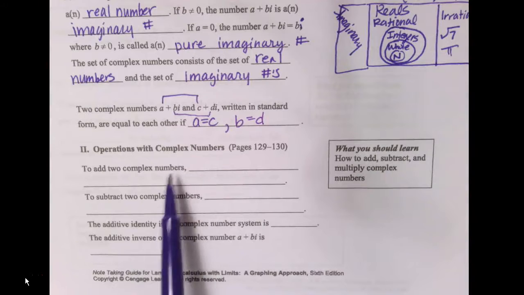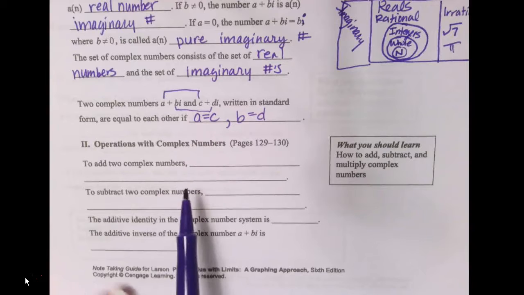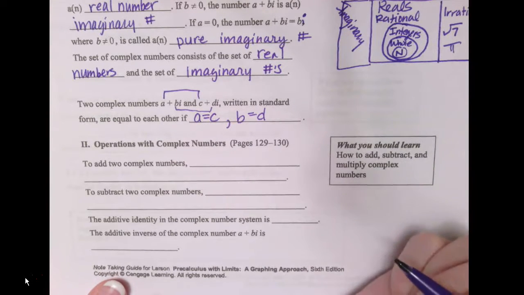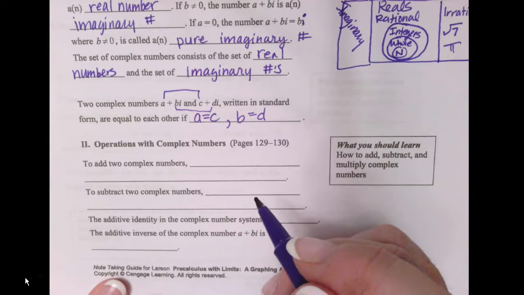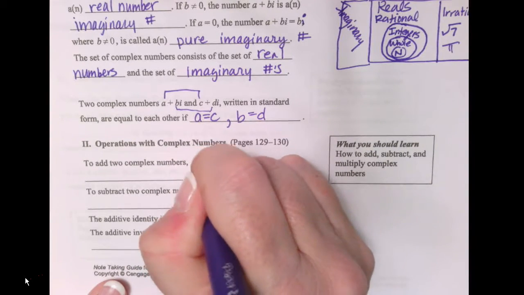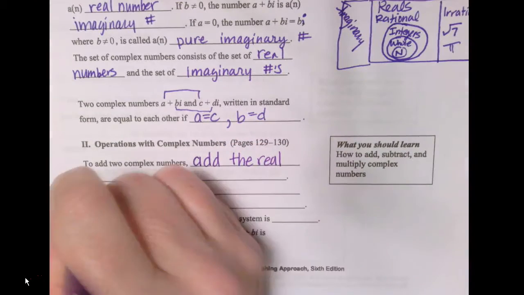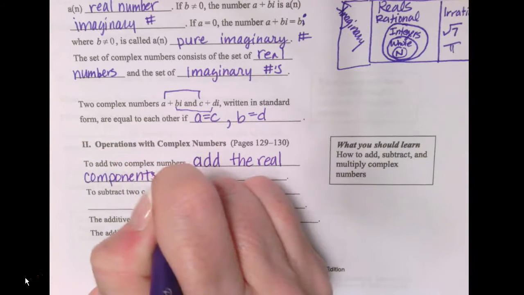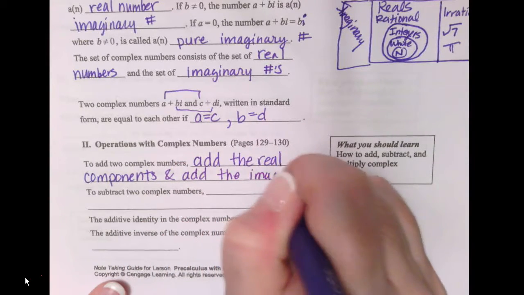So we're going to be doing different operations with the complex numbers. To add two complex numbers, how would we describe this, with symbols or words? I'm going to say add the real components and add the imaginary.